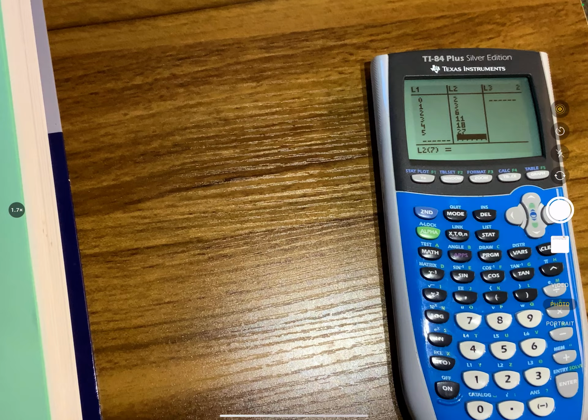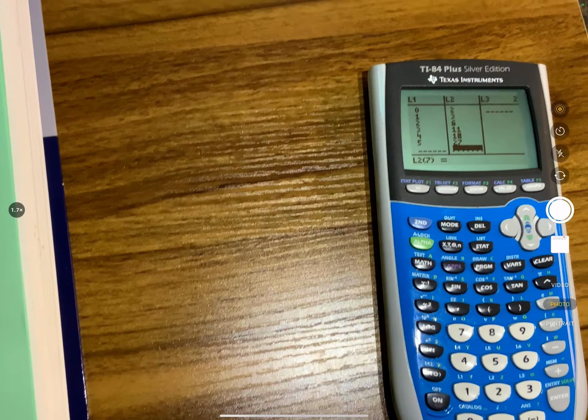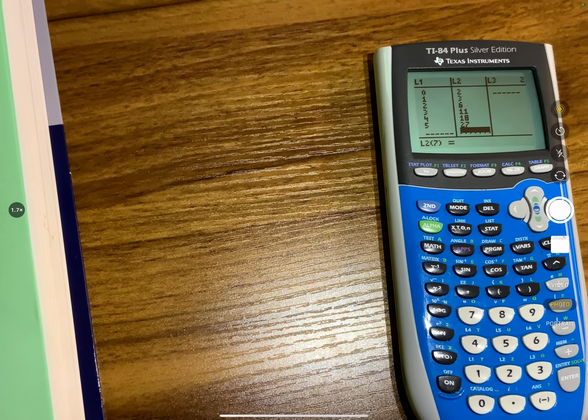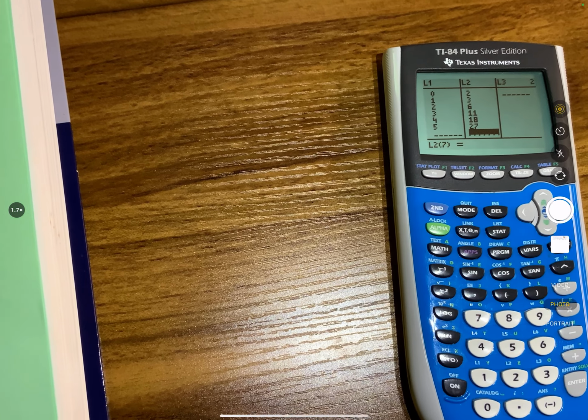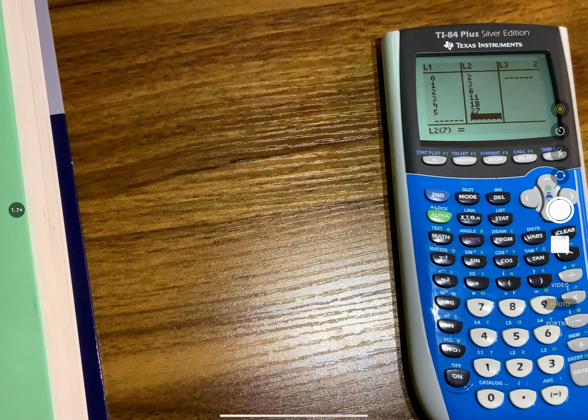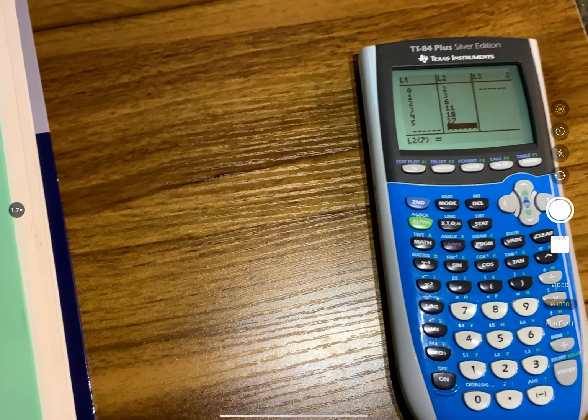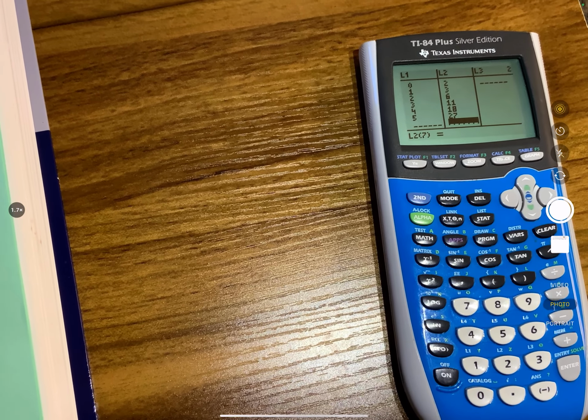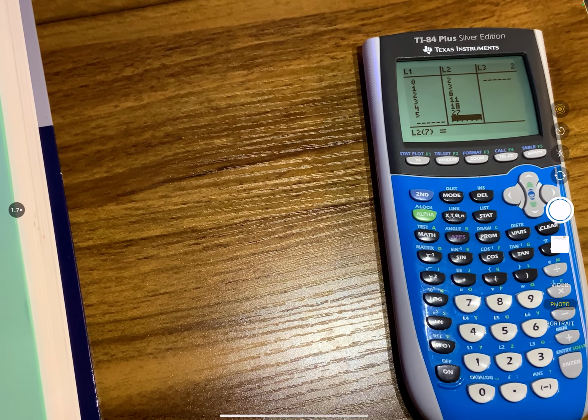How to clear list? Stat, clear list. Yeah, that's the right way to do it. You hit stat, clear list, and then you just put it in. That's the proper way to do it. Don't do it how I just did it.